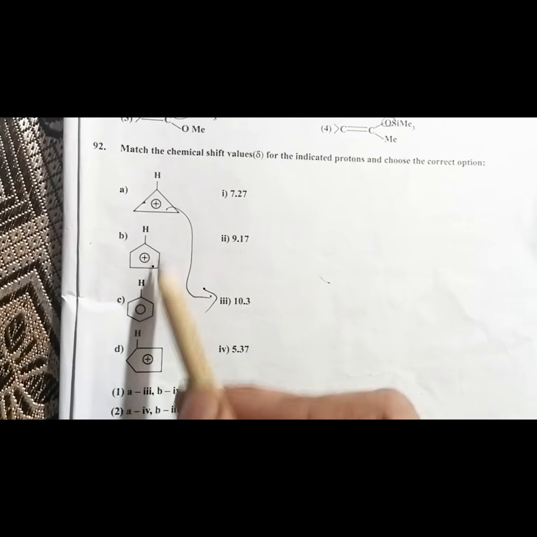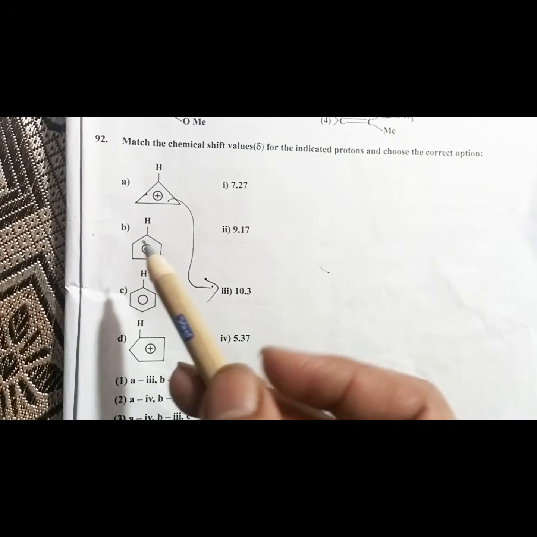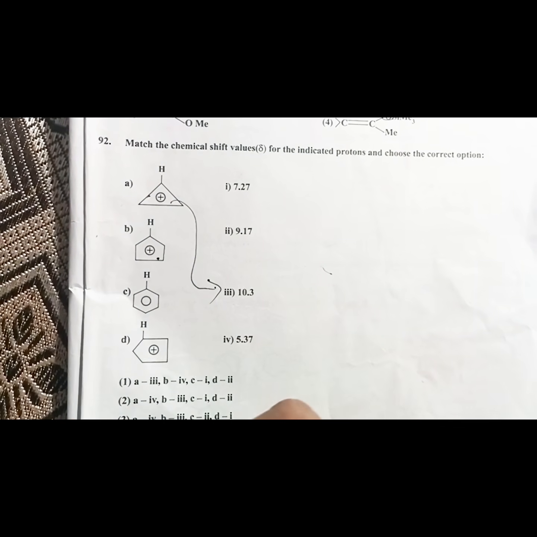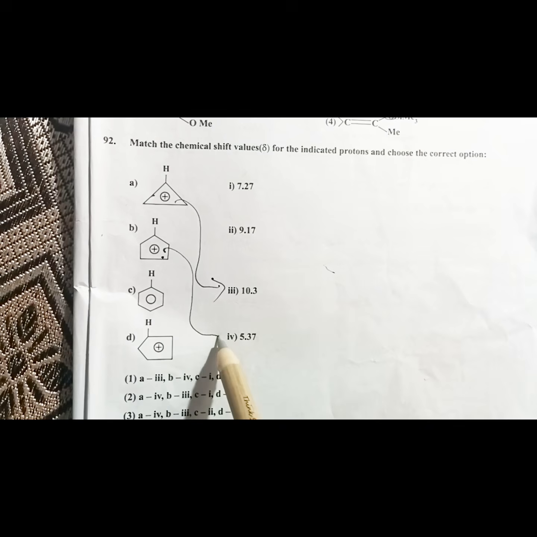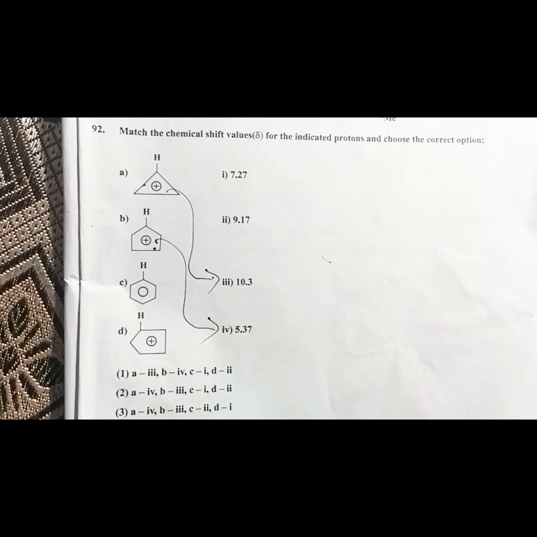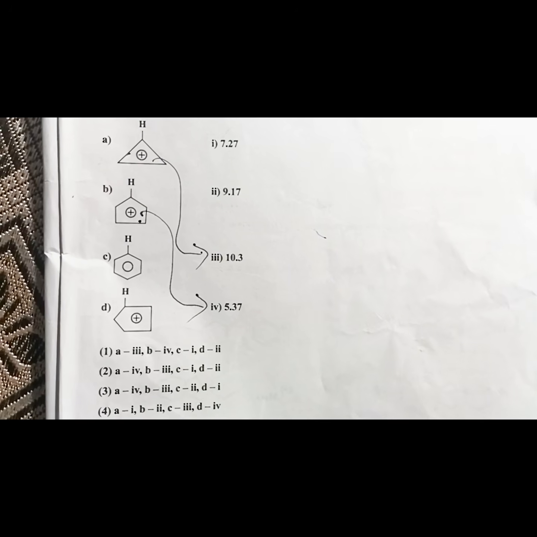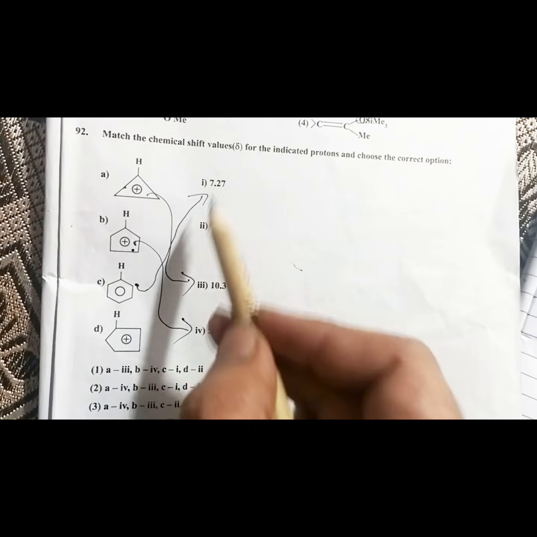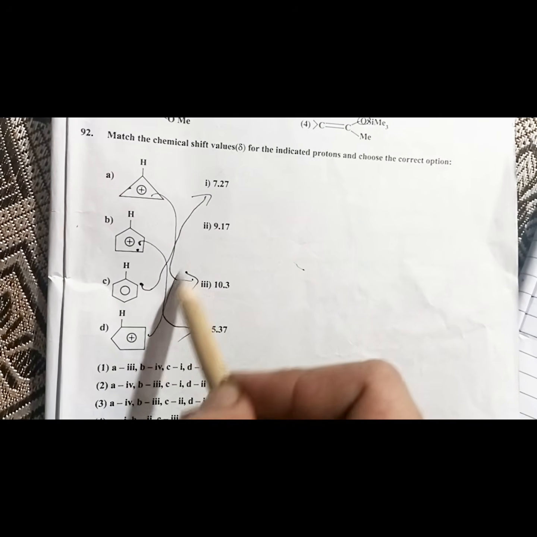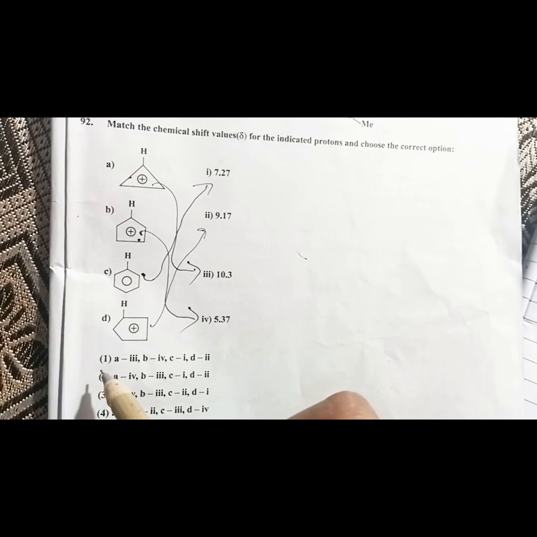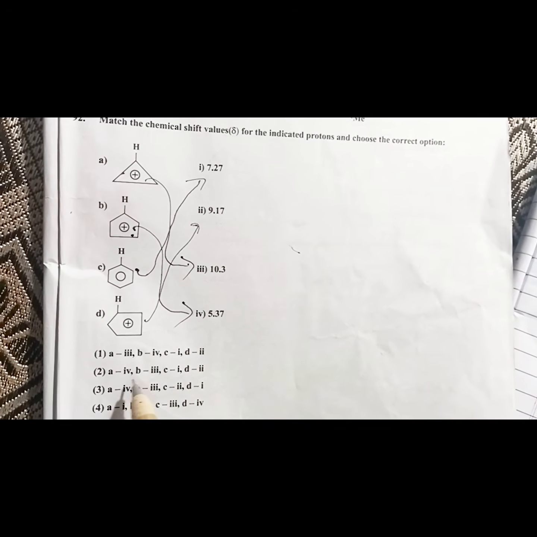And here there will be a 5-membered ring, so this will have the least deshielding. So it will have 5.37, and since it has the least deshielding, it will be upfield. There will be no homoaromatic here. Since this is normal aromaticity, this point will be 7.27, and the last option will go to 2. So the correct option will be A is 4 and 3, 2 is 2, which is the right answer.